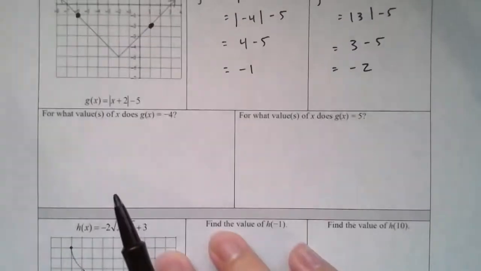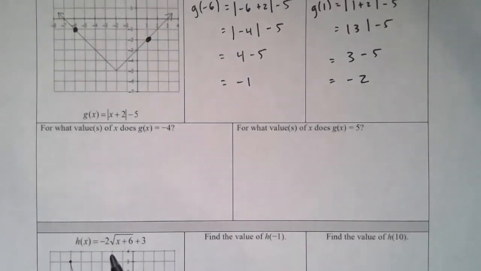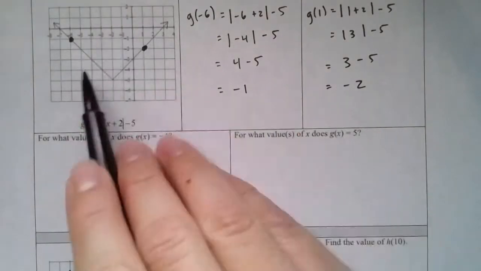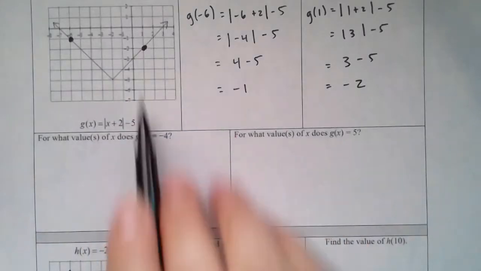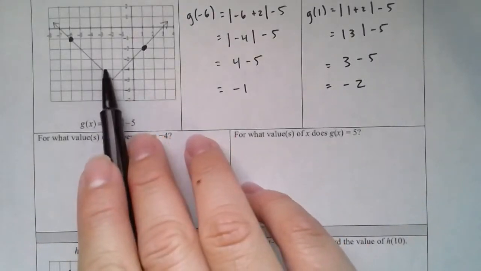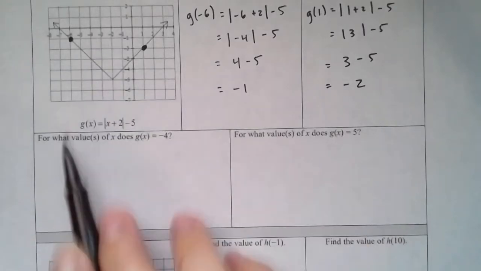For what values of x does g of x equal -4? Now if you've really understood the lesson, right, you can just work backwards. Y is equal to -4. So here's -4. And notice that there are 2 points in which y would be -4. So these would be the answers to this question.